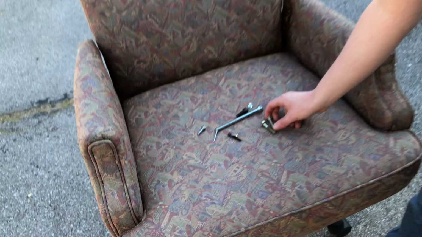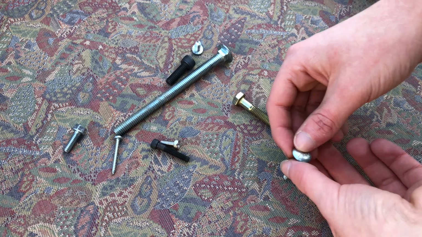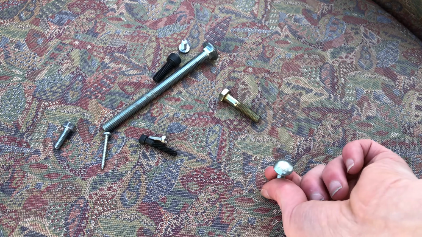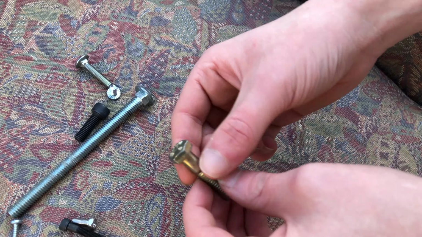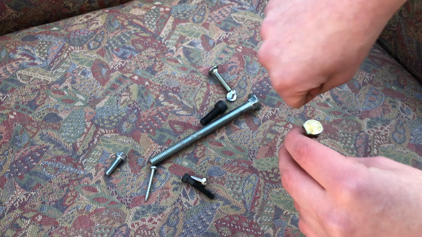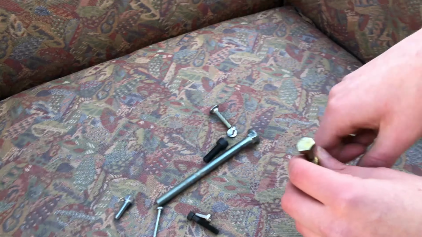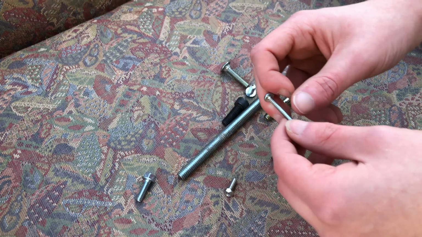Different types of bolts. This one specifically is a flathead. This is specifically just for hammering it in. Okay, so this is a hex head bolt with a little shoulder. Mostly, this is just for putting it in with a little wrench or something, like a hex wrench.